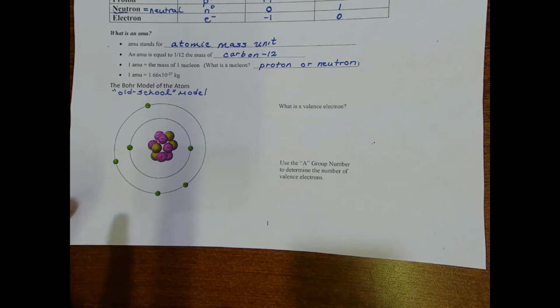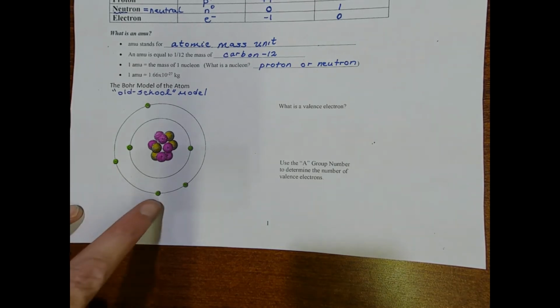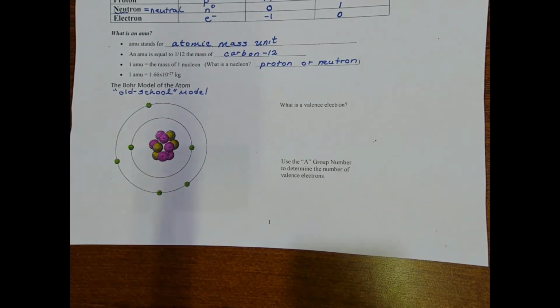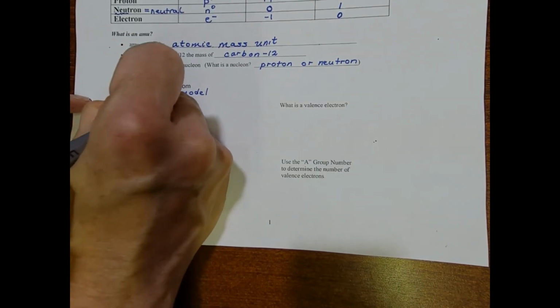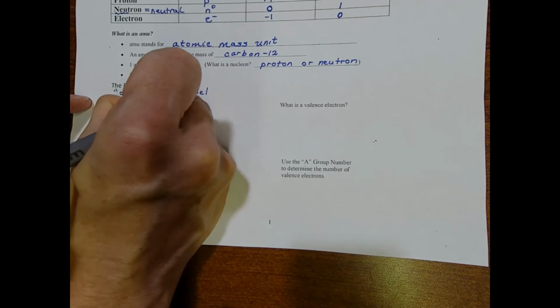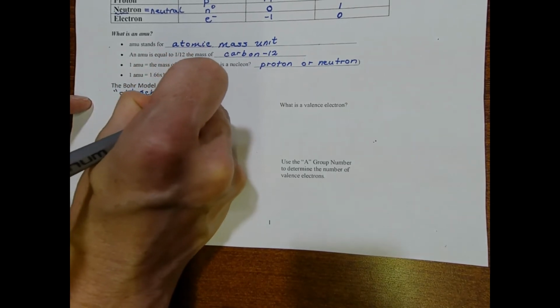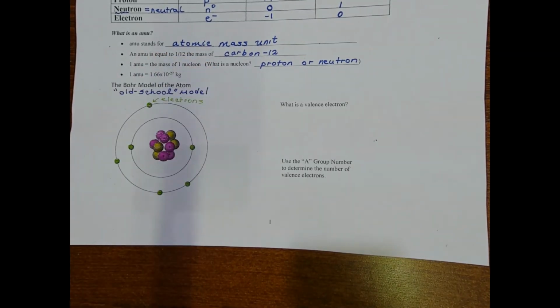So first thing, we have these electrons on the outside, and we know that they're electrons because they're negatively charged. They have those little negative signs associated with them.